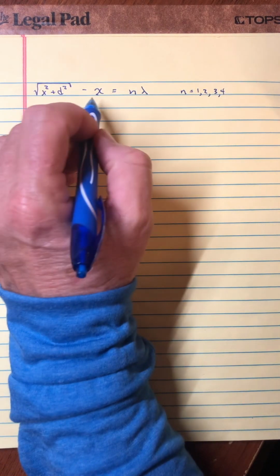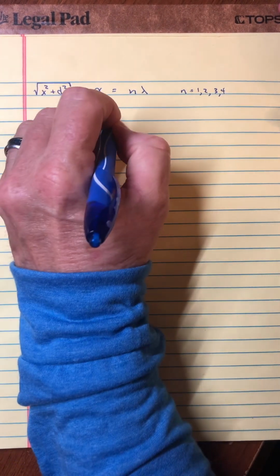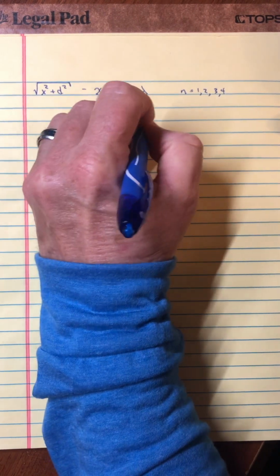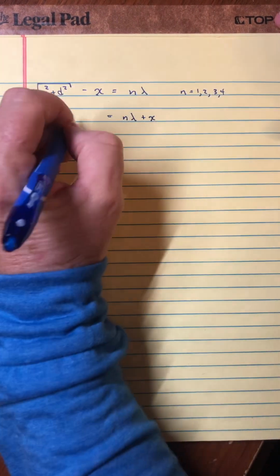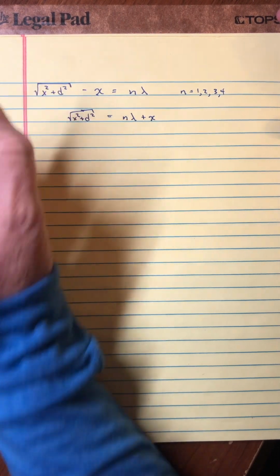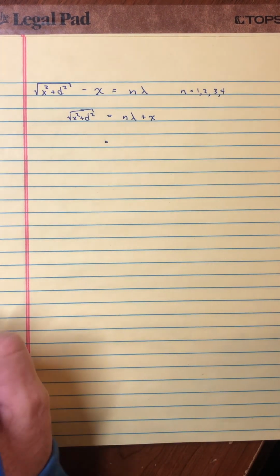And so here I'm solving this for x, or trying to solve it for x. I can write it as n lambda plus x, and then the square root of x squared plus d squared. And then I can square everything.